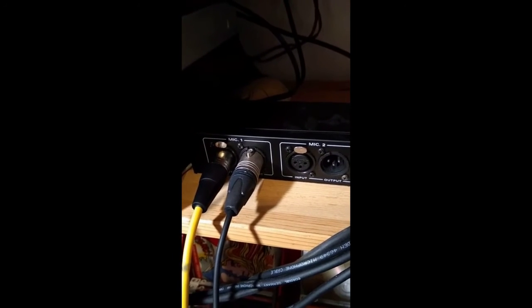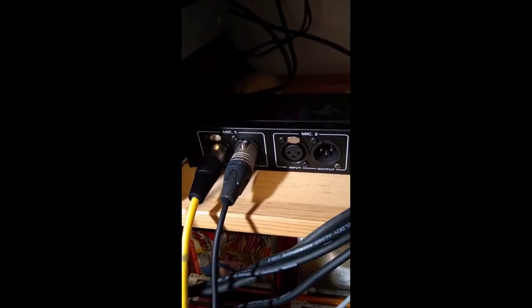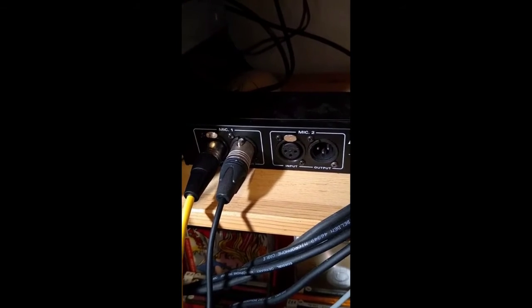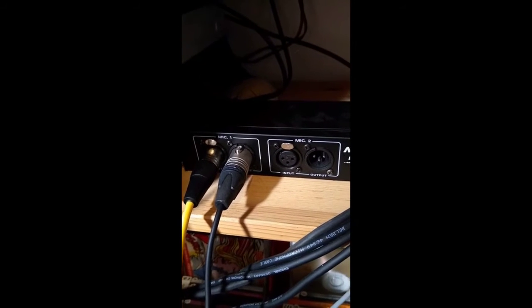On the left side the yellow one is the input, and the output goes to the camera. So you need an adapter cable from XLR mono to a stereo phone jack, a TRS with two rings.